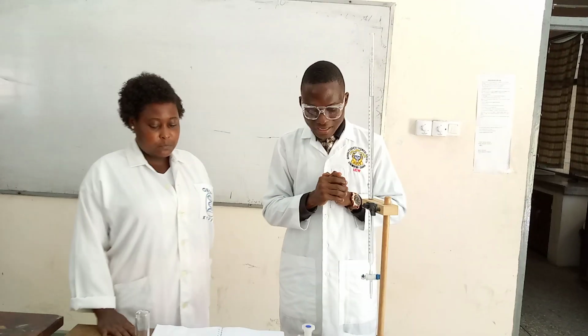When you are reading, you need to take the reading from the meniscus. The meniscus is curved down, so you take the bottom. Are you getting it? You can see that the bottom lies on 7. So your final reading will be what? 7.0. That is the final reading.